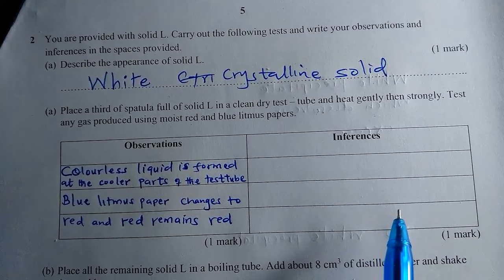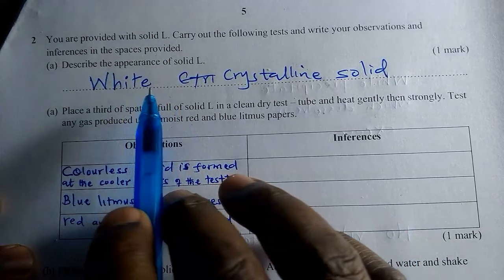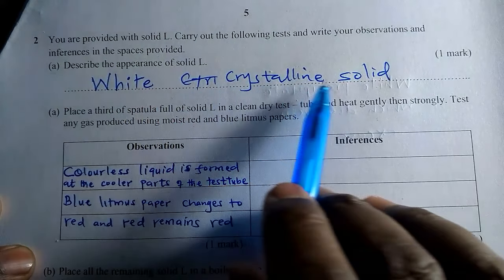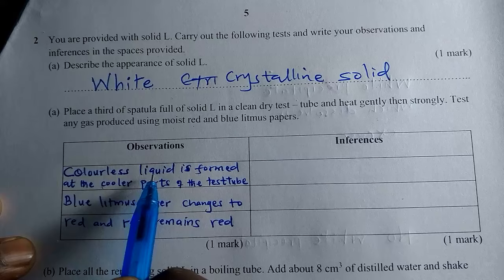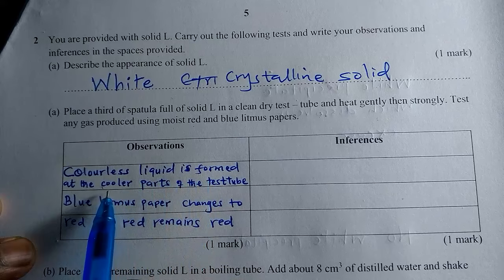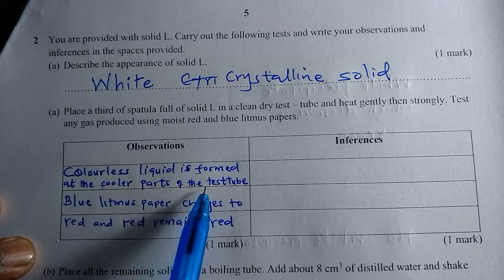So the first thing you expect, if this solid contains water of crystallization, then you will observe that at the mouth of the test tube there are some droplets of water, but you don't tell us it is water. Who told you it is water? So the correct way of saying that, you say a colorless liquid is formed at the cooler parts of the test tube, or droplets of a colorless liquid is formed at the mouth of the test tube, right?